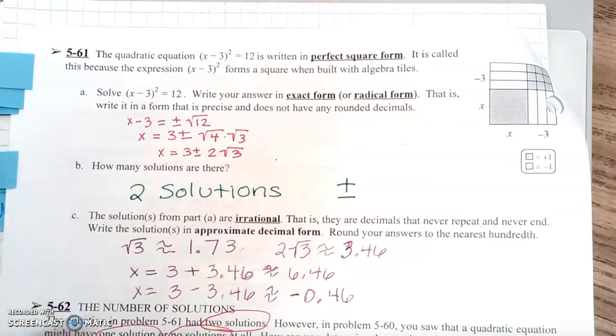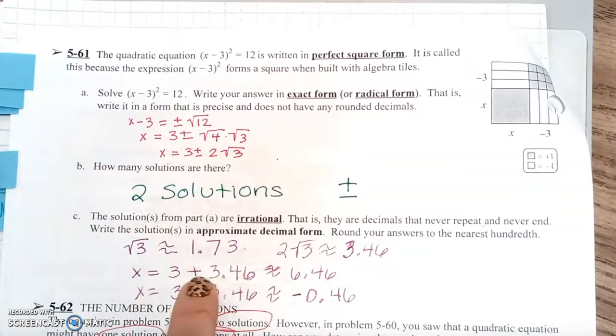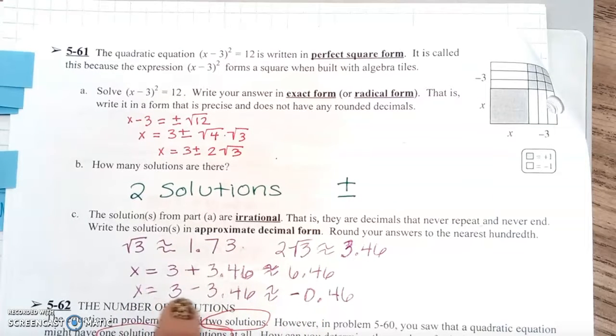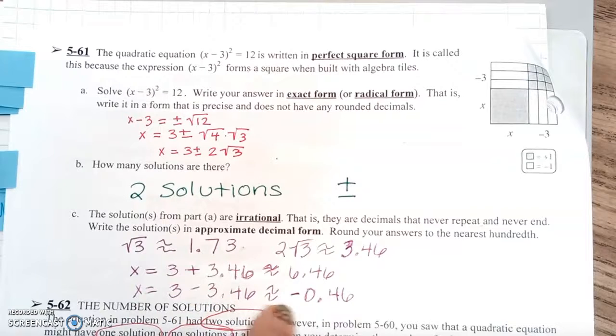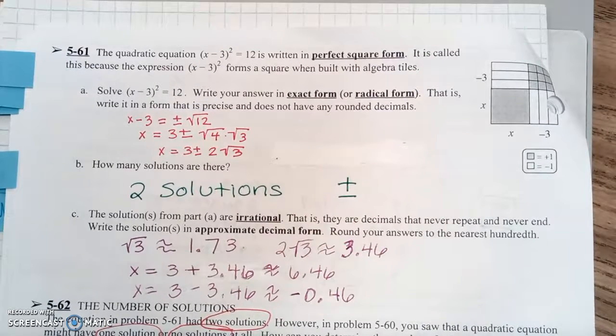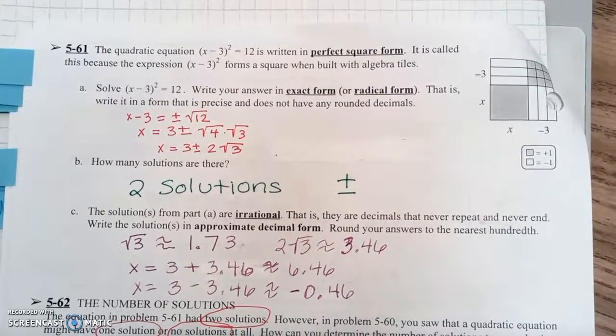Okay? So you can type 3 plus 3.46, which will get you 6.46, or type 3 minus 3.46, which will get you negative 0.46. That's how you get 2 answers. And the calculator will do all that work for you. So it looks complicated, but just punch it in the calculator and it'll spit it out.